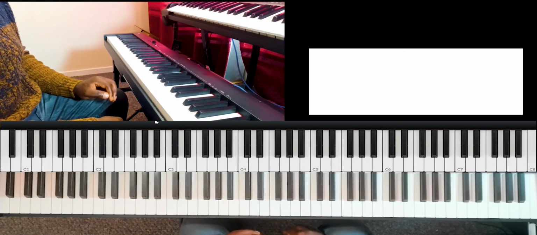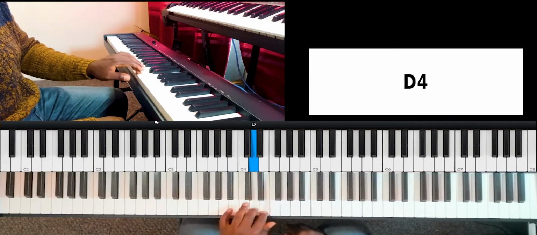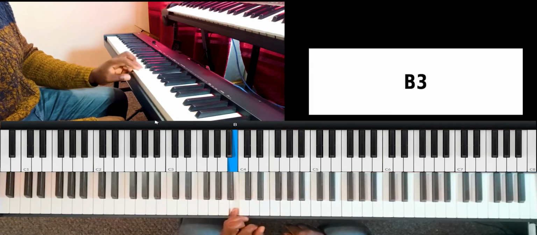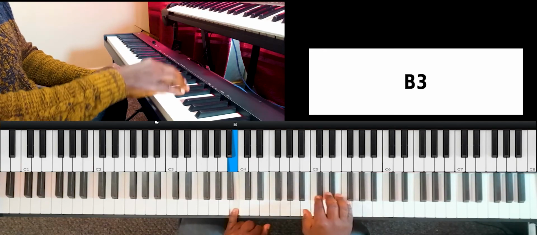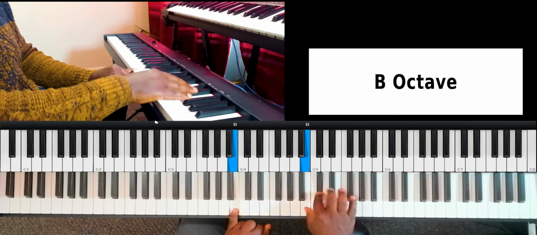Good. Now let's go to the last degree, which is the Locrian. That is B. Let's compare that to B as a key on its own, or B major scale. So this is B major scale.